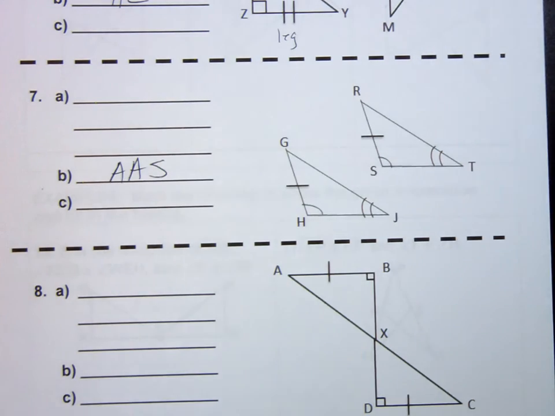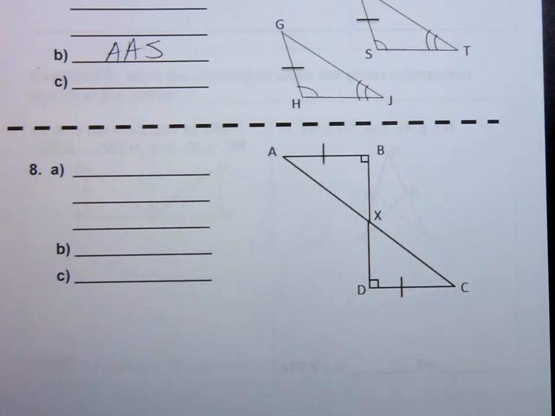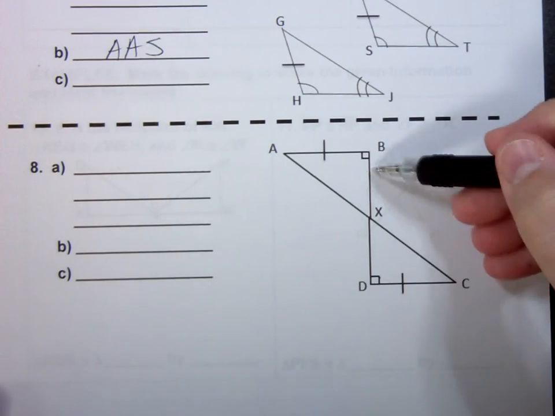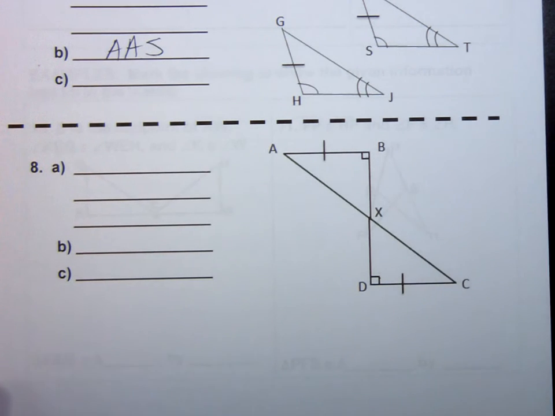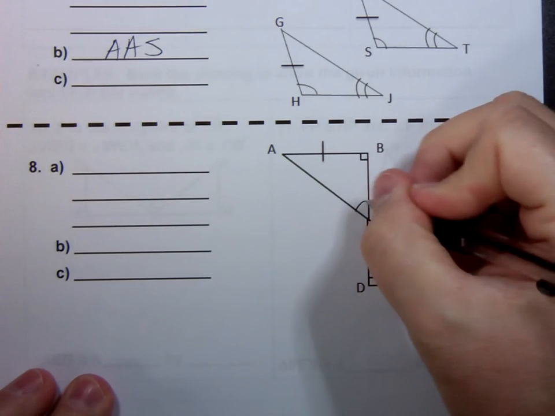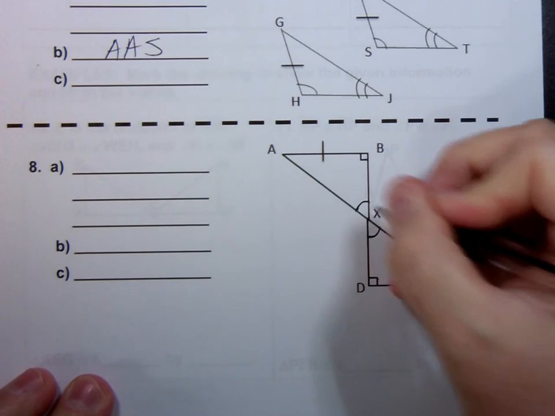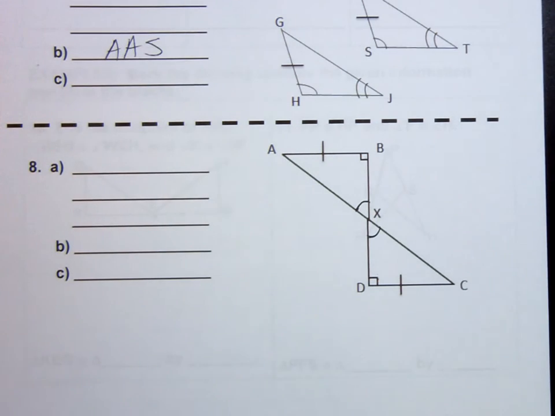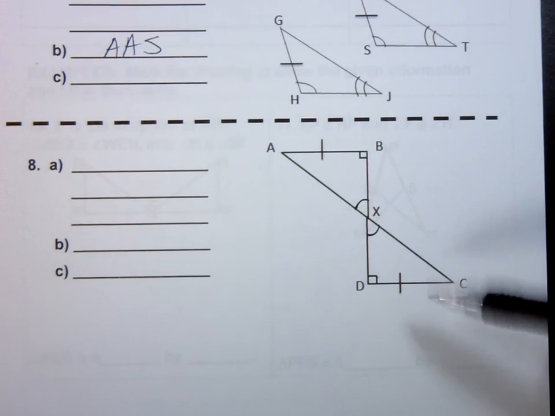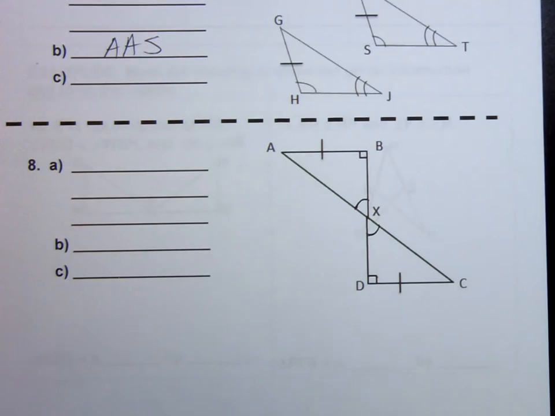Okay, let's look at number 8. I see a pair of congruent sides. I see these two right angles. If they're both right angles, they're going to be congruent. Now, I only see those two things. I don't see anything else marked congruent yet, but I do recognize a pair of vertical angles. Vertical angles are always congruent to each other. So now I have 2 pairs of congruent angles and 1 pair of congruent sides. So 2 A's and 1 S.